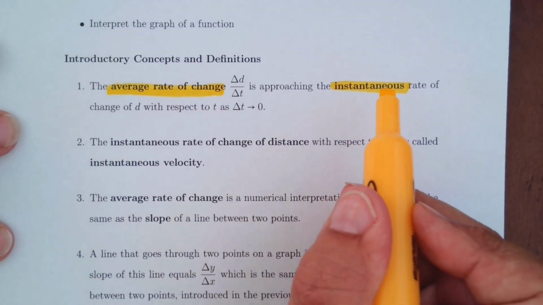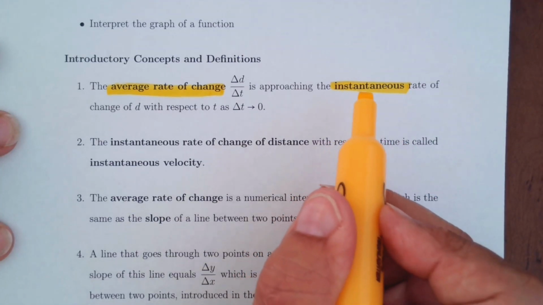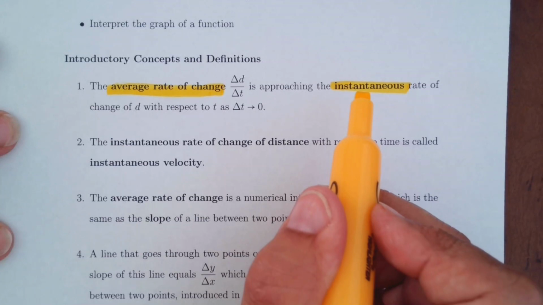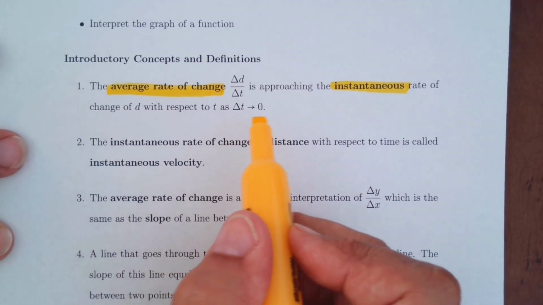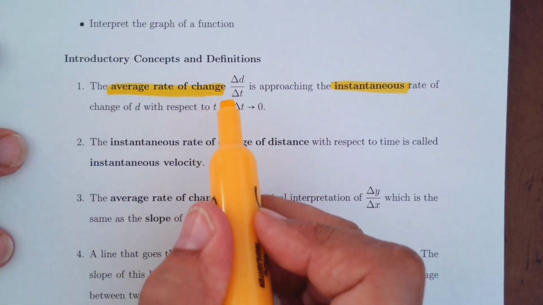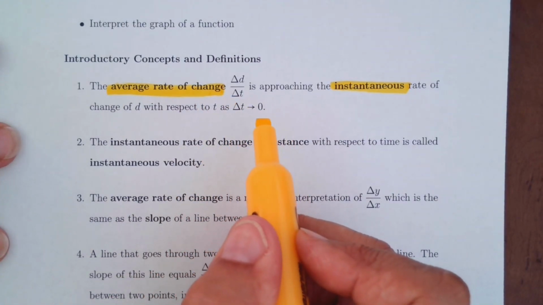Instantaneous, if you're asked to find the rate of change at one point, then we need a new formula because we don't know how to do that yet. But we're trying to get as close to approaching 0, where the difference between these two numbers is nothing. There's no distance between them.